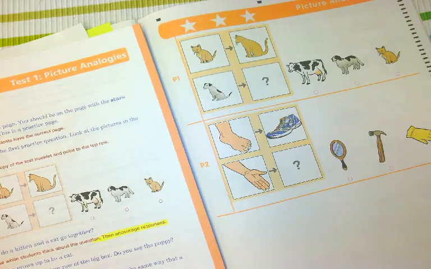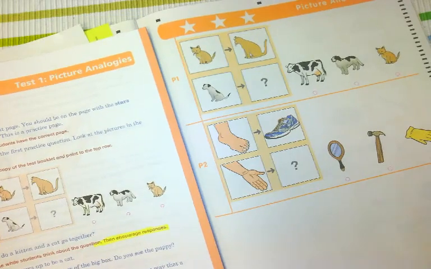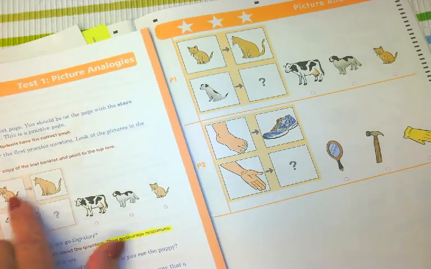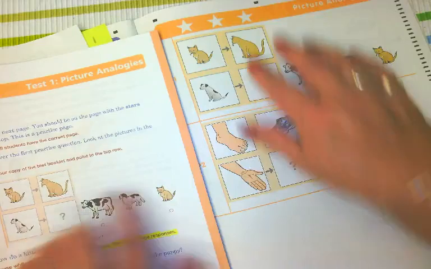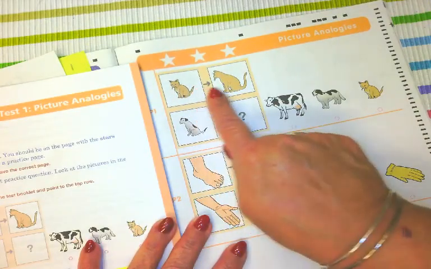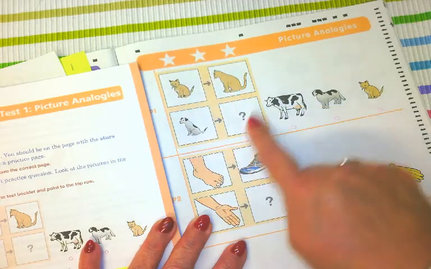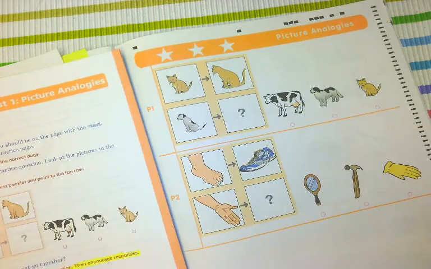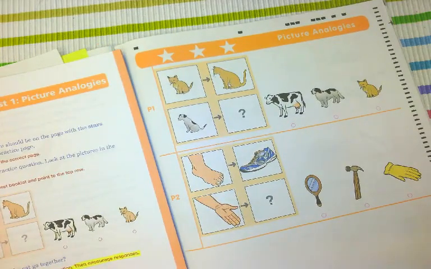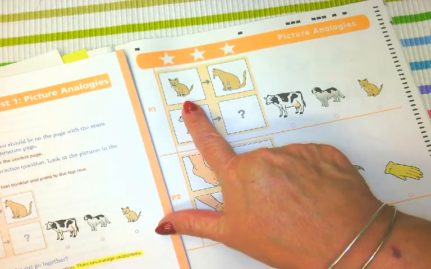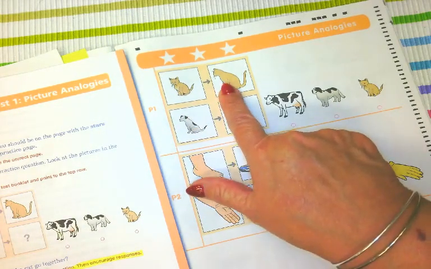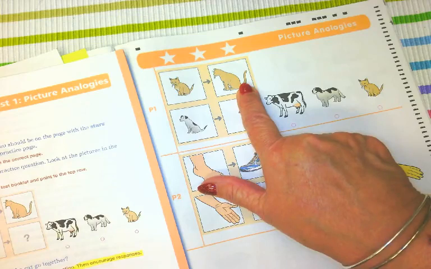Look at the pictures in the top row. Okay, and you might want to hold up your booklet to show them that this is the top row. And this is their top row. This is the bottom row of the big box. And the question says, how do a kitten and a cat go together? So on the left side we have a kitten, and on the right side we have a full-grown cat.